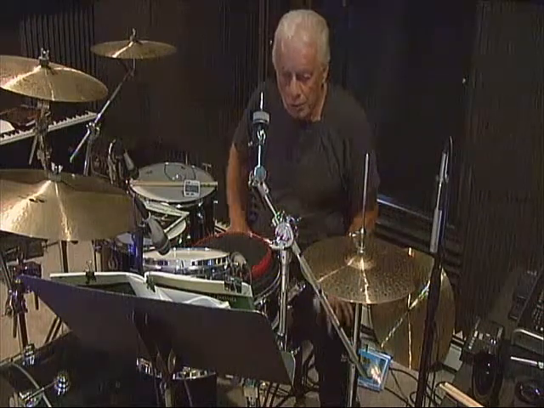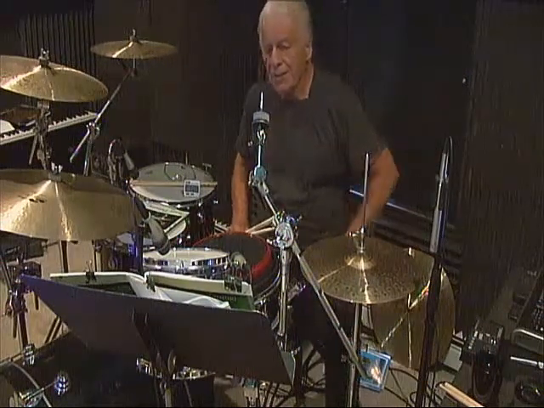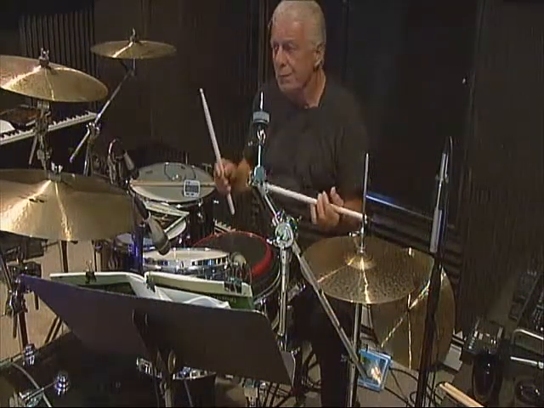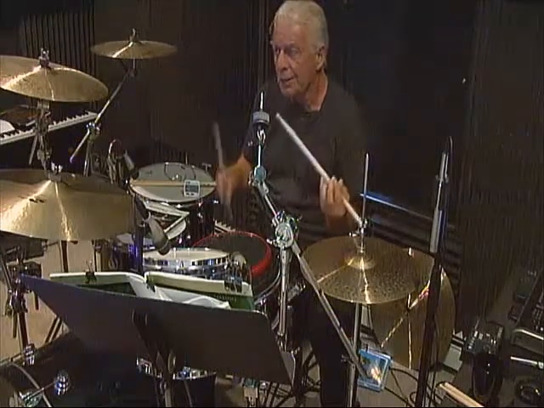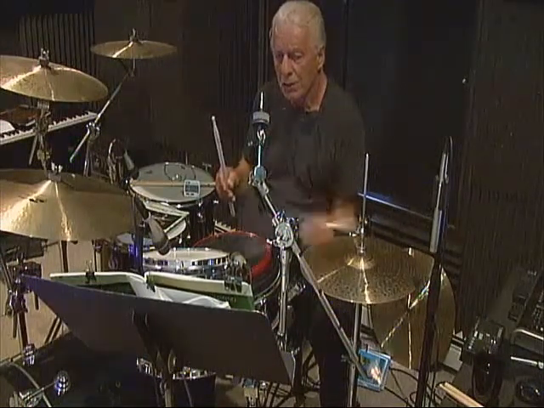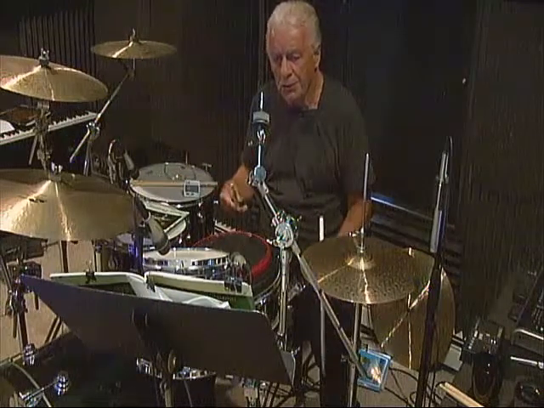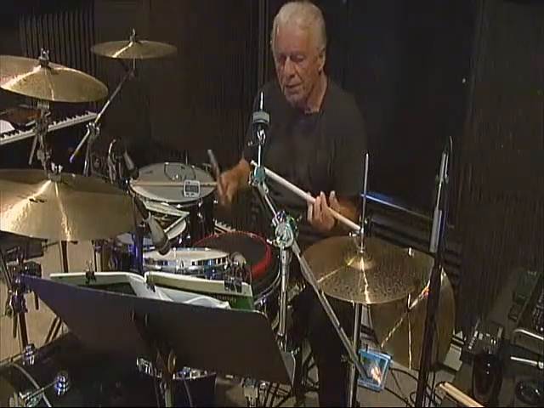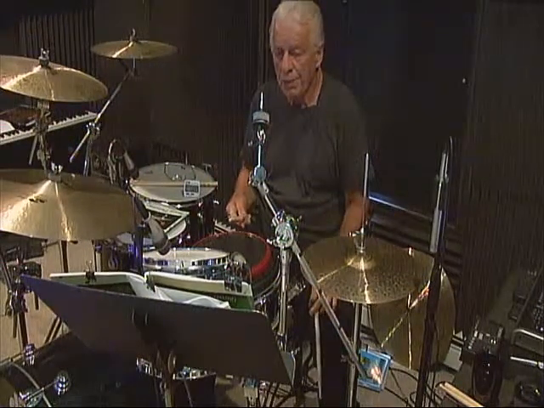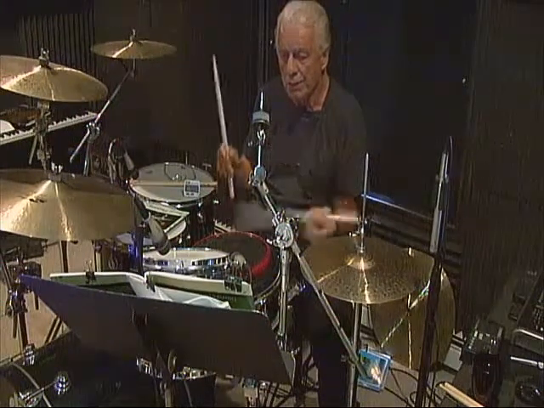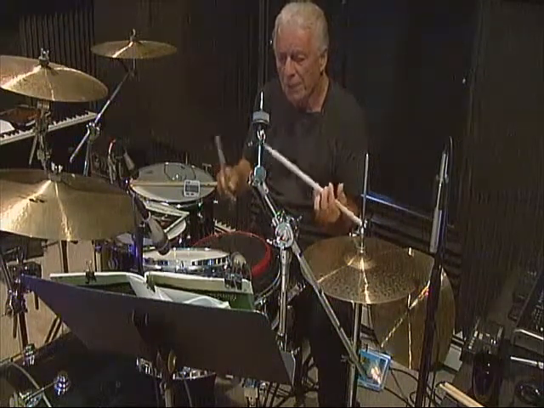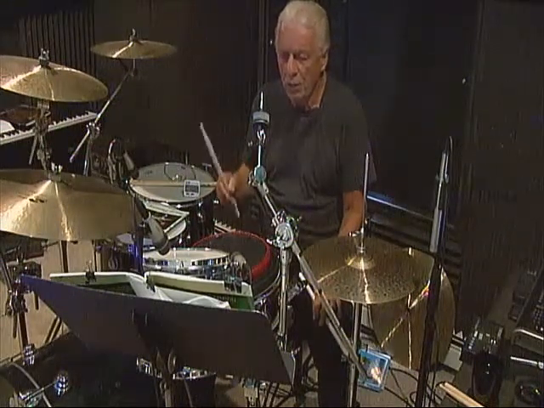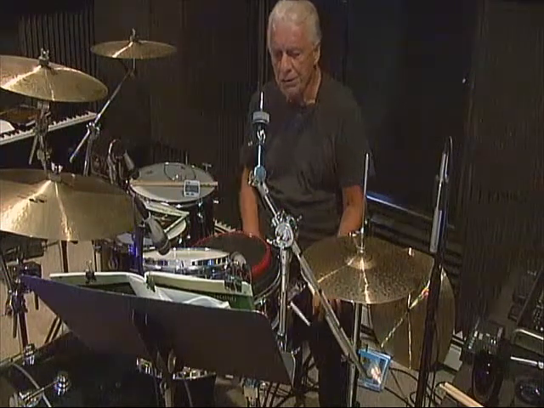Okay, we're going to go back to page 20, second line, first measure. Again, we have 1, 2, 3 and 4, 5, 6 and, and again I repeat that same measure. 1, 2, 3, and a 4, 5, and a 6. Third measure, 1, 2, and a 3, 4, 5, and a 6. 1, 2, and a 3, 4, 5, and a 6.